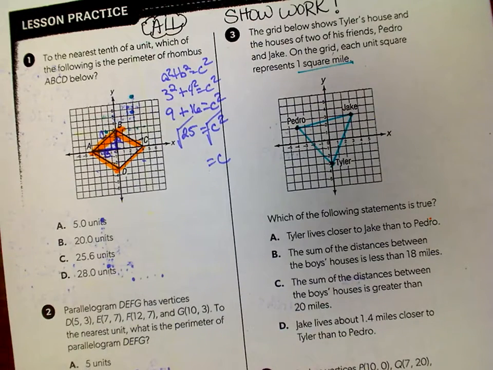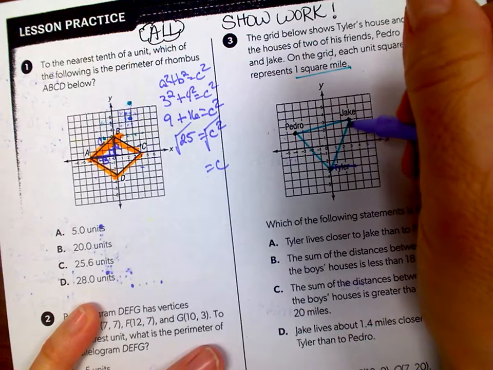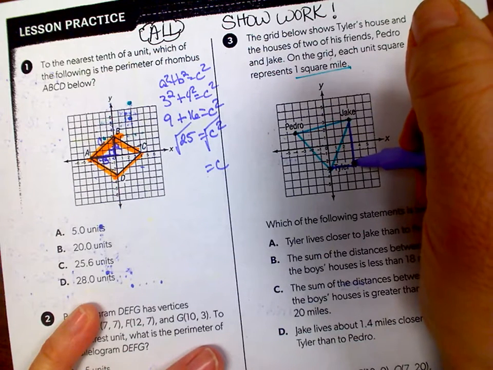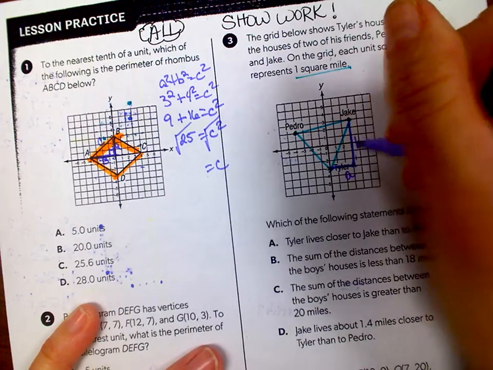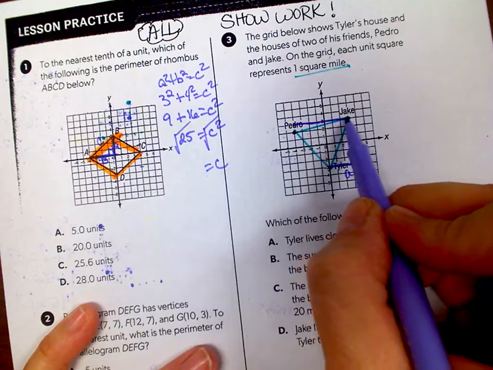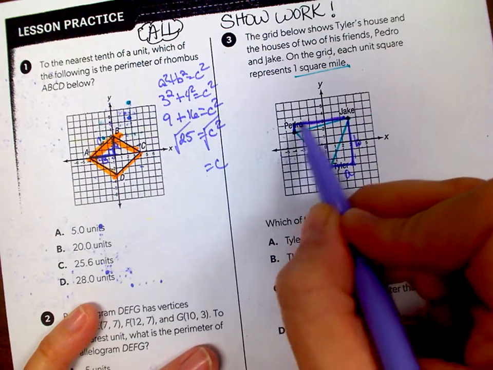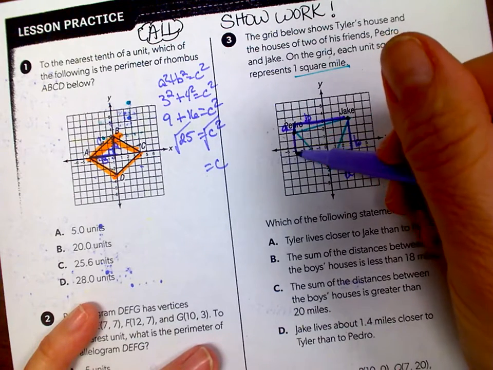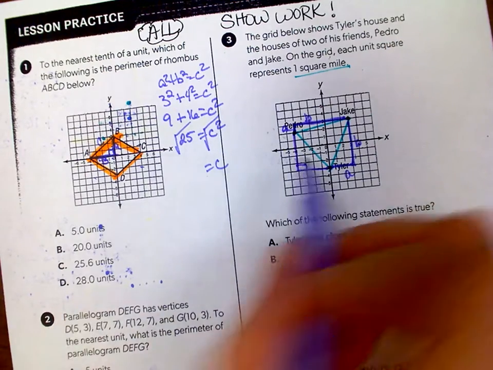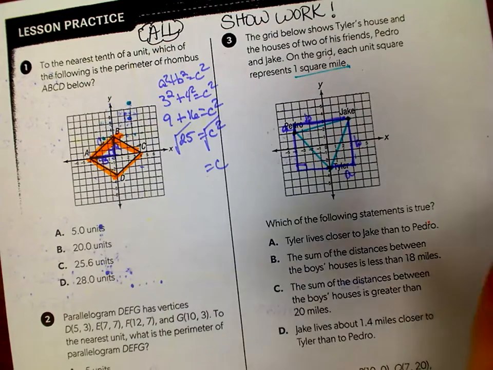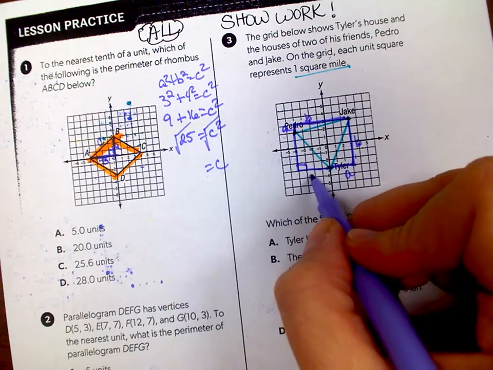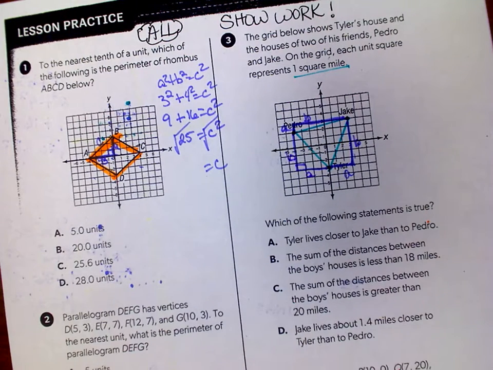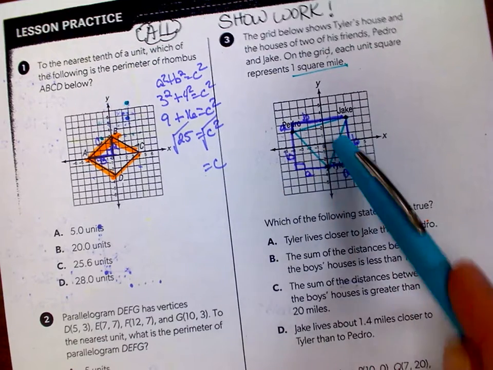We have to think outside the triangle. So what we're going to want to do is make a triangle here, which this is my right angle, which means these are my legs, so we'll label A, B. And from Jake to Pedro's house, a right triangle, legs A, B. And then from Pedro's to Tyler's house, again, there's our right angle, and these are our legs attached to the right angle, so it will be A, B. So we're looking for the measurements inside the triangles.